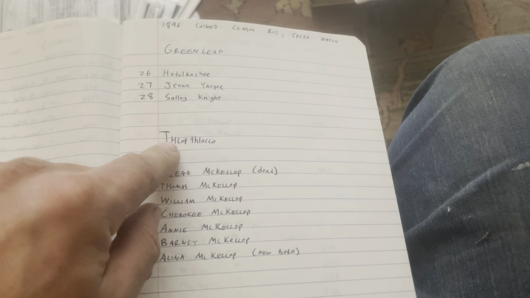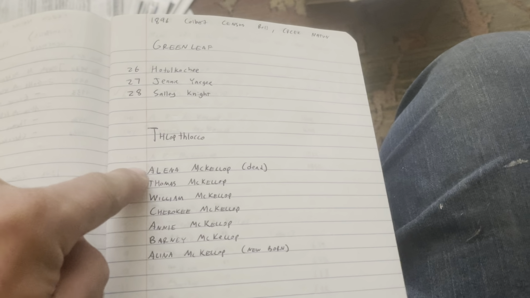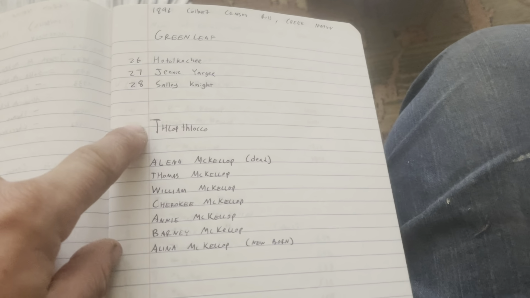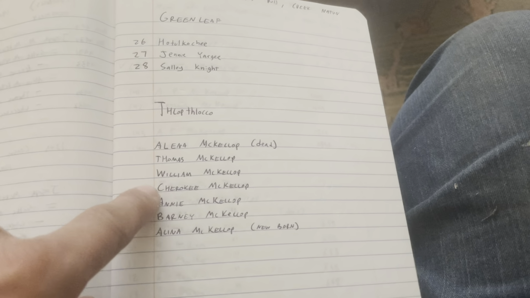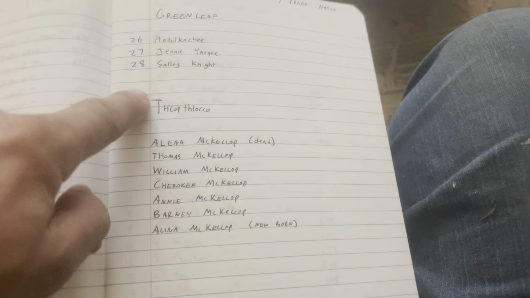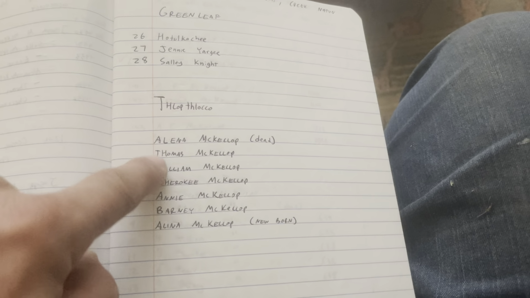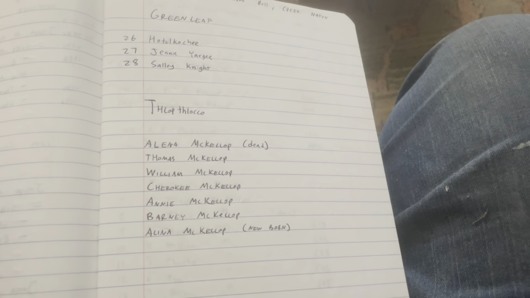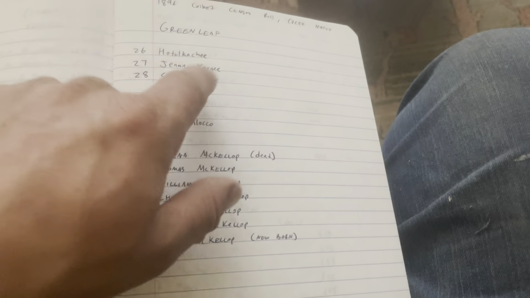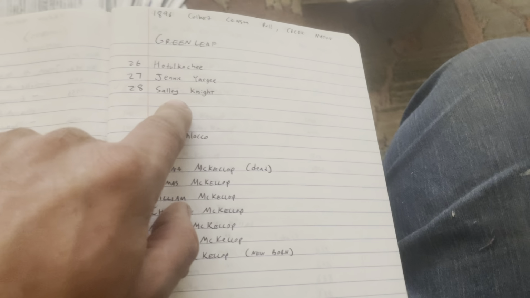Proof that we're not Tlaxcala, okay? This is Jacob Knight, Joseph McKillop's other kids by his first wife, okay? They all were at Tlaxcala because of their mother, who's dead at the time. And that's how it worked. But yeah, Sally, Greenleaf.